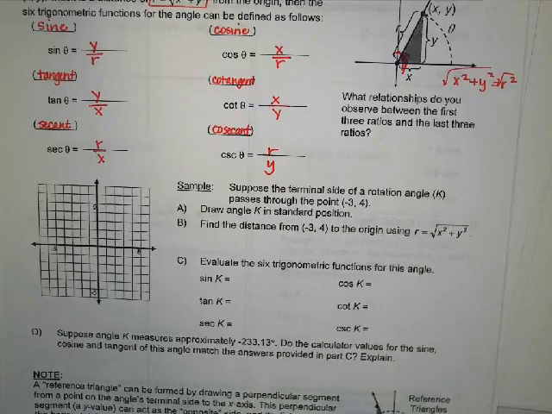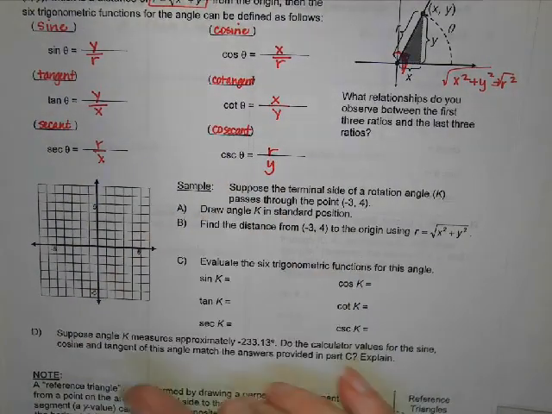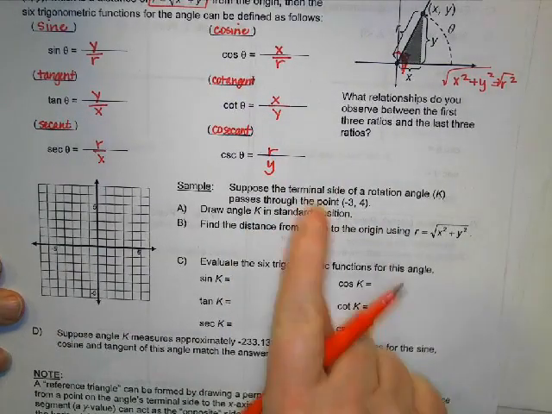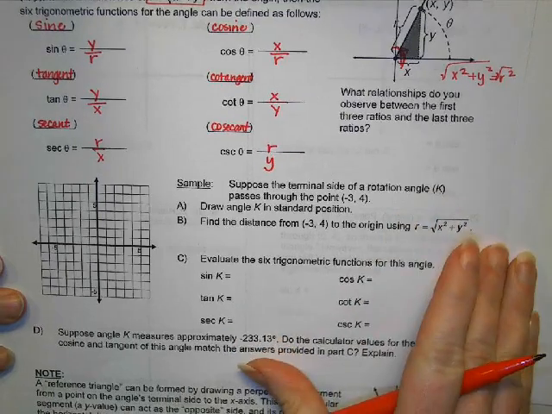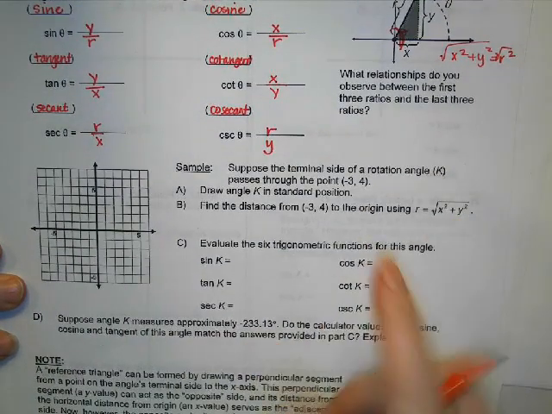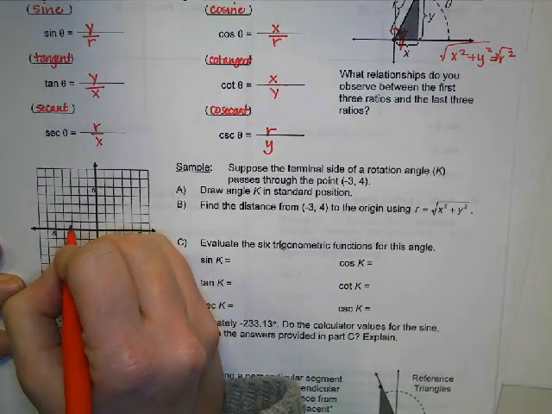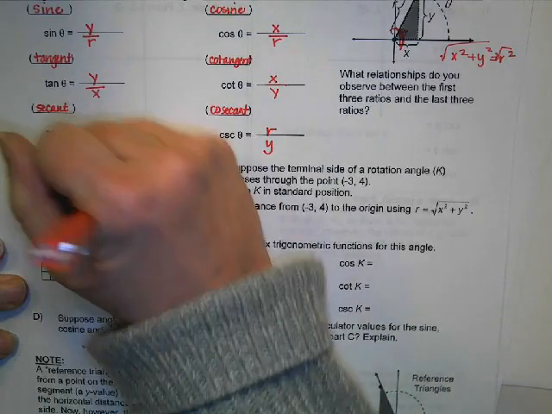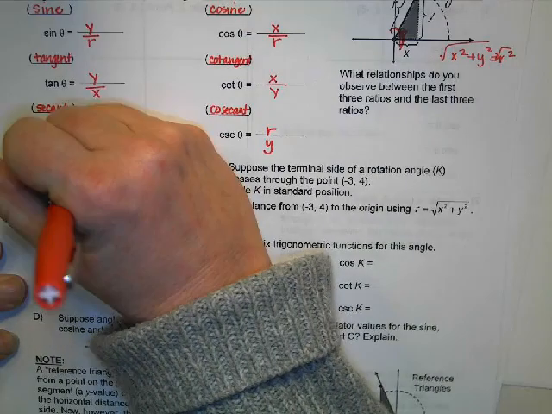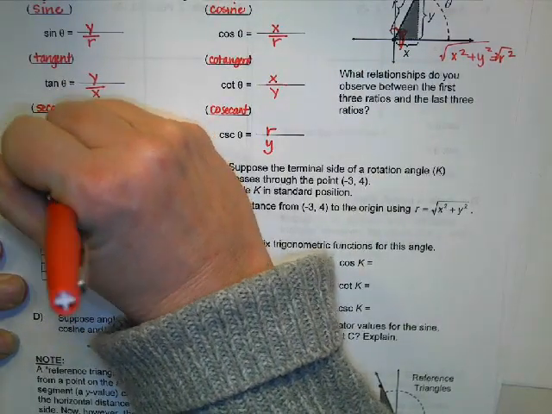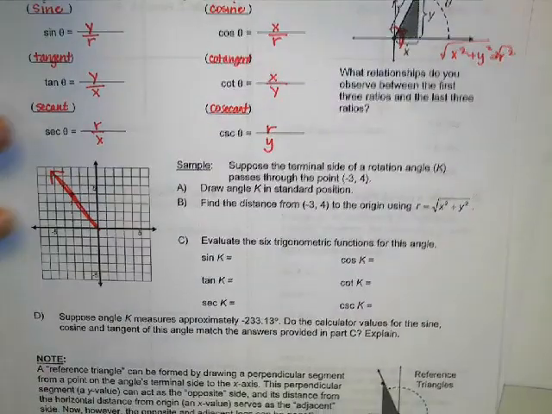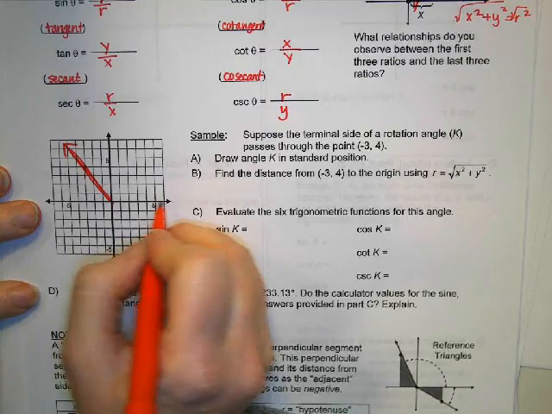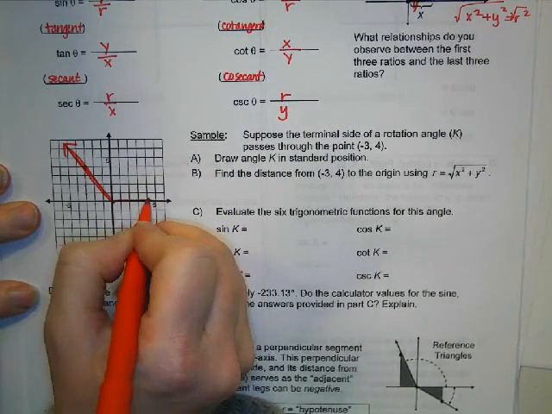All right. So here's how we're going to work a problem, and we're going to use our new little ratios to help us find all of our information. So suppose the terminal side of a rotation angle K passes through the point -3, 4. So -3, 4. All right, so here is my rotation angle. That is terrible going through that dot. I should have used a straight edge, but either way. Technically, I started at my initial side over here, and I opened up like this.